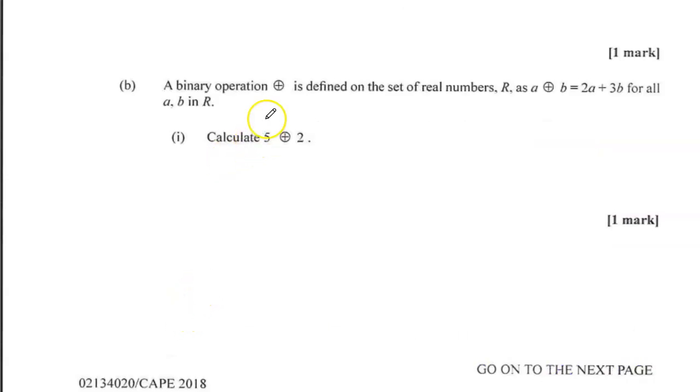Next, we have a binary operation. Note the symbol here is a circle with a plus sign within. It is defined on the set of real numbers, and this symbol represents 2 times the first term plus 3 times the second term.